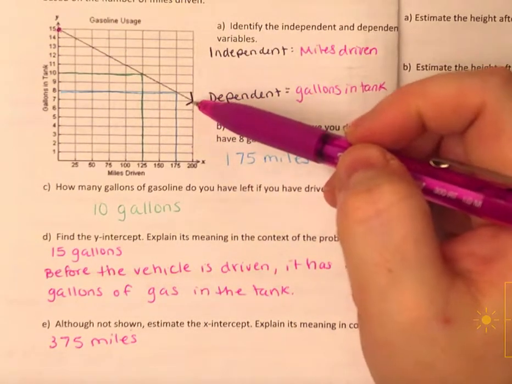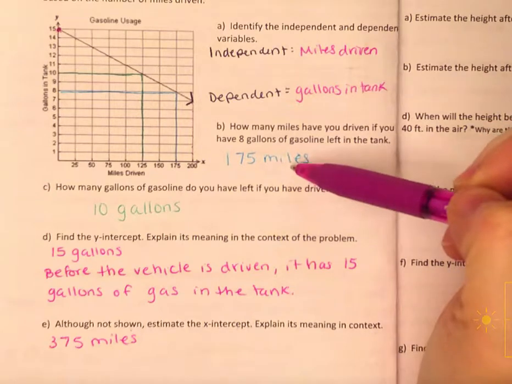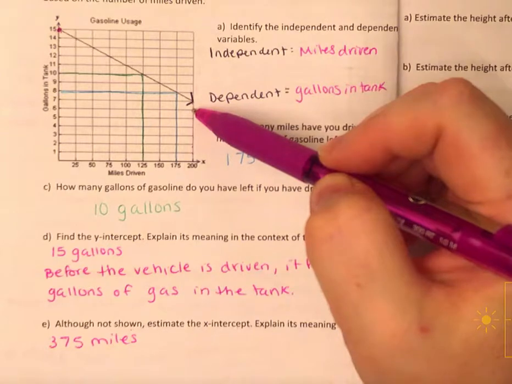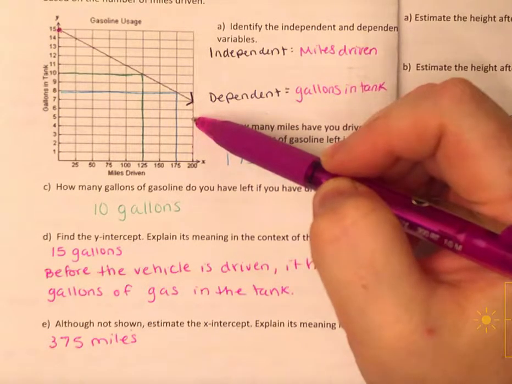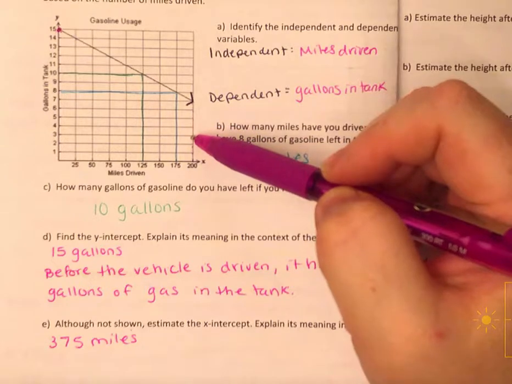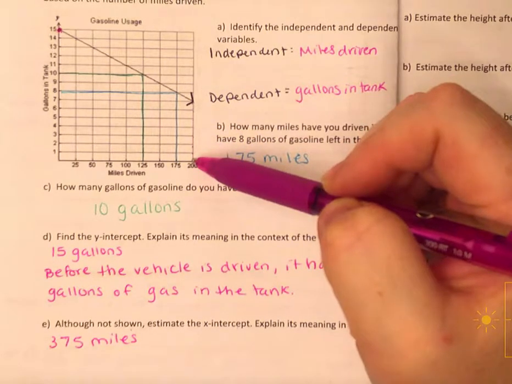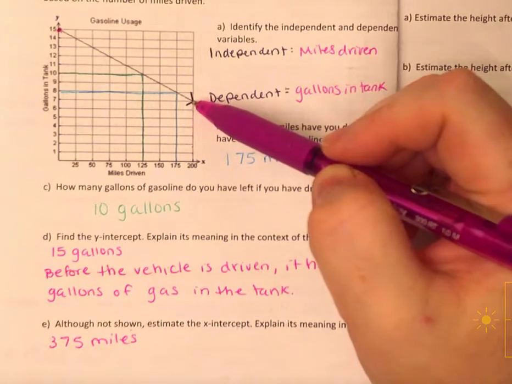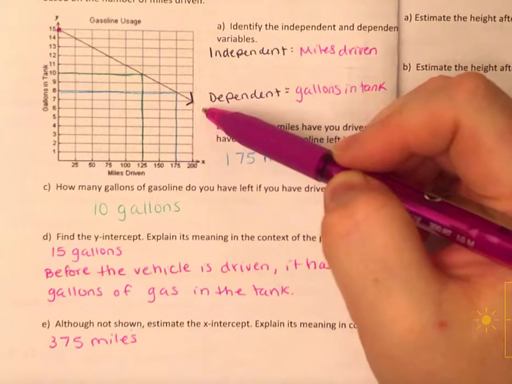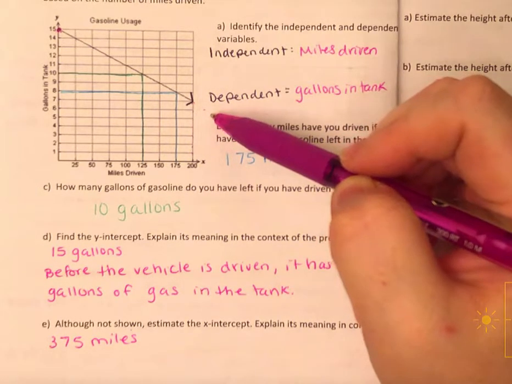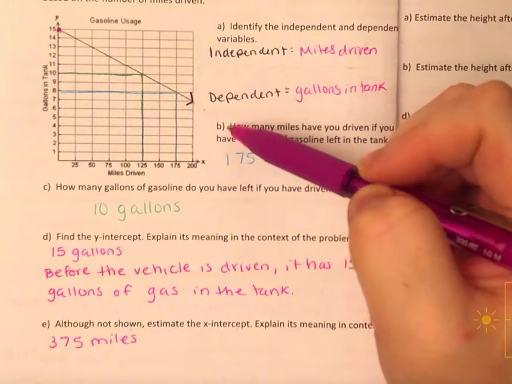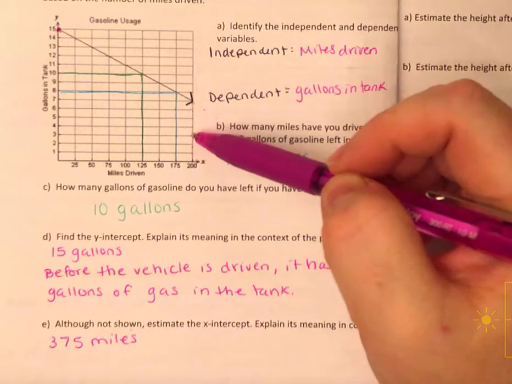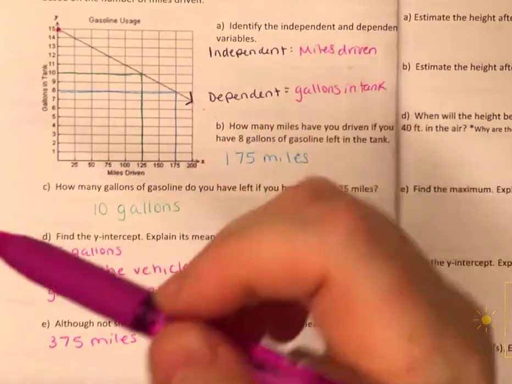So even though I can't actually draw this out because it'll hit everything else, I can see that if I go down to 6 gallons, I'm going another 25 miles. 5 gallons, I'm going another 25 miles. And then another 25, and another, and another. I'm just adding 25 each time to whatever I had last. So I'm at 200 here. That means if I kept going, I'd be at 225, and then at 250. I could keep going, but it's easier, instead of trying to draw it out this way, to count as I'm going down my gallons of gas.